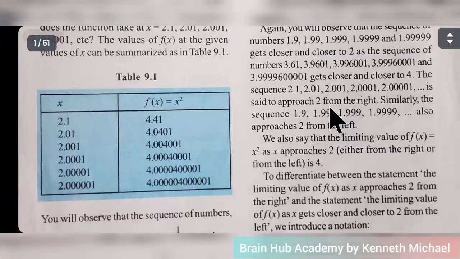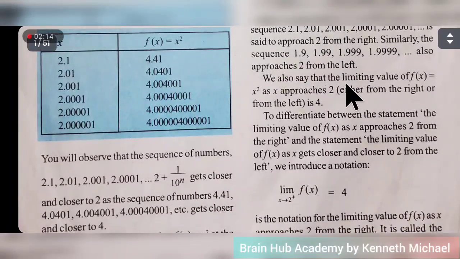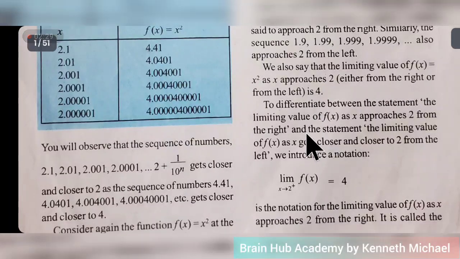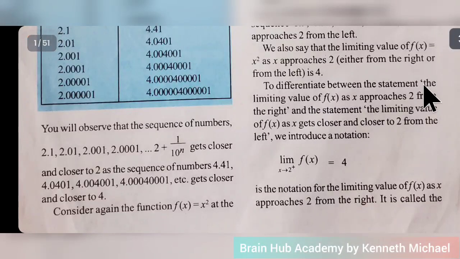All right, so this is what limit is trying to tell us. So we say that the limiting value of f of s equals s squared as s approaches 2, either from the right or from the left, is 4. Okay, so to differentiate between the statement of the limiting value of f of s as s approaches 2 from the right, and the statement of the limiting value of f of s as s gets closer and closer to 2 from the left, we introduce a notation.